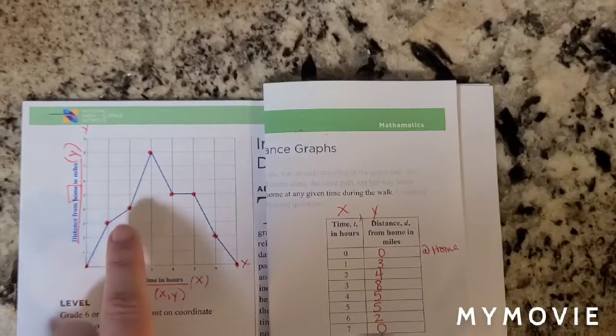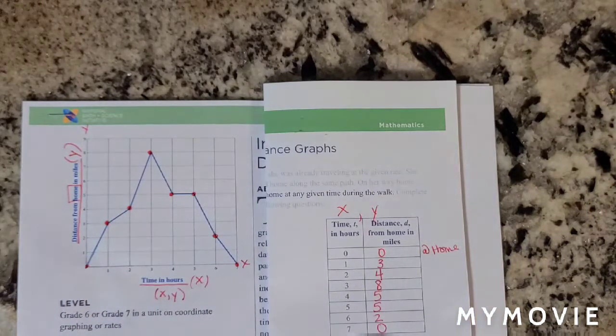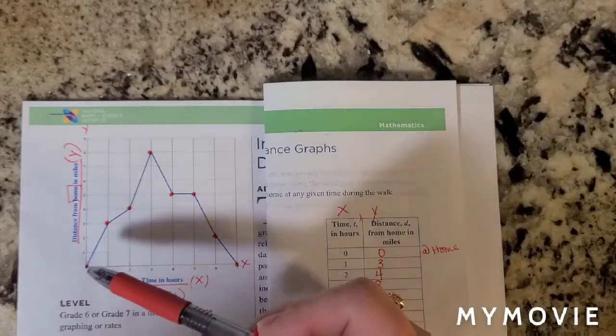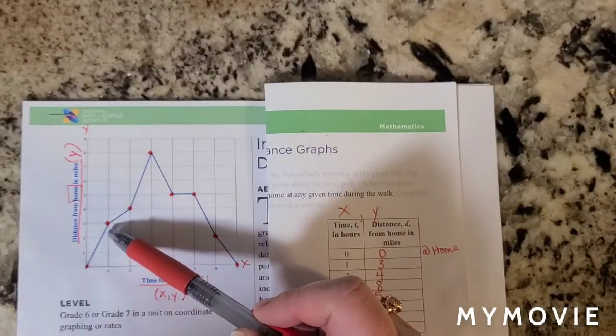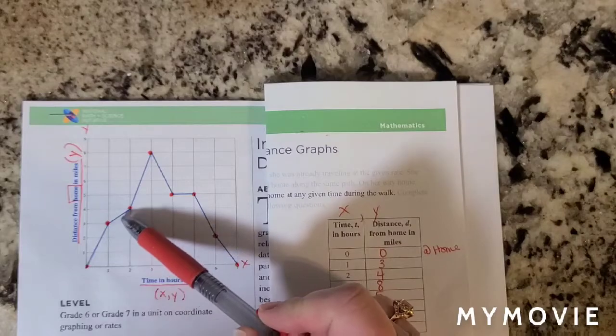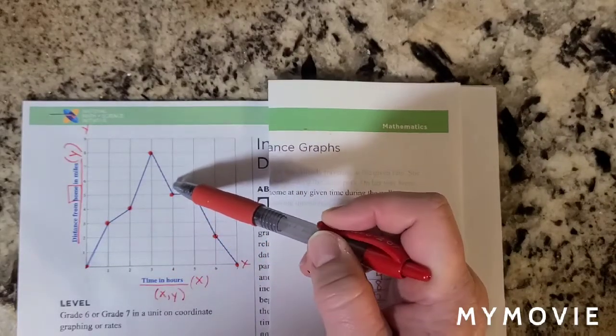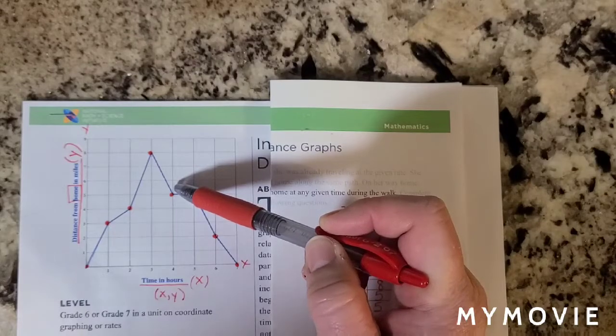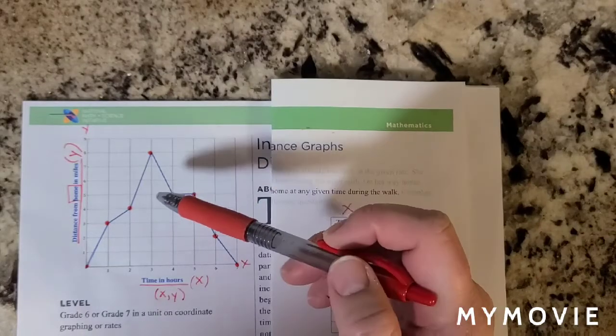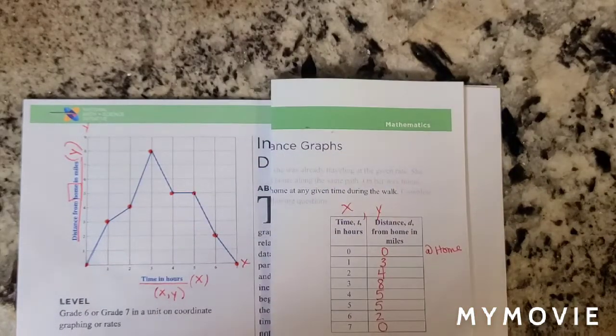I think they look at this and they think they're looking at a mountain. So they look at it as, oh, well, she was climbing uphill here. And then there was a little bit of an incline. And then it was a straight up. And then she starts going downhill. That's not the case. This is not her path, which is why we did our path video earlier.